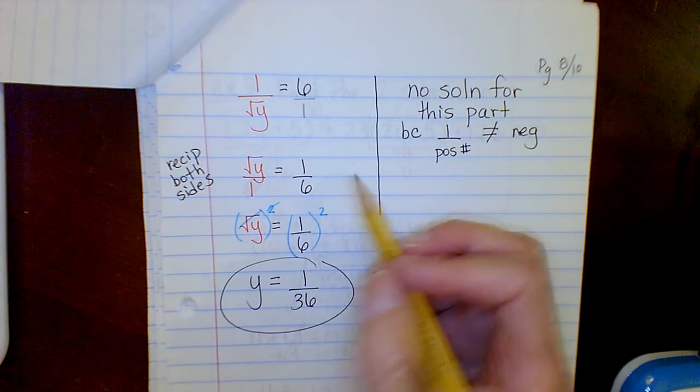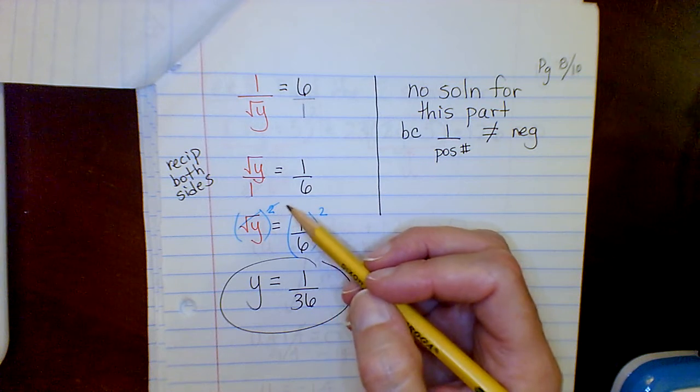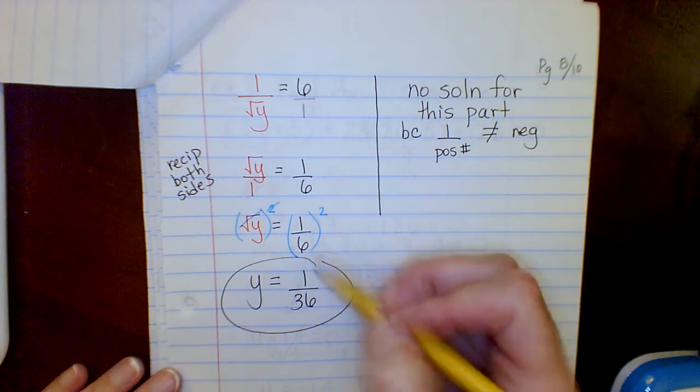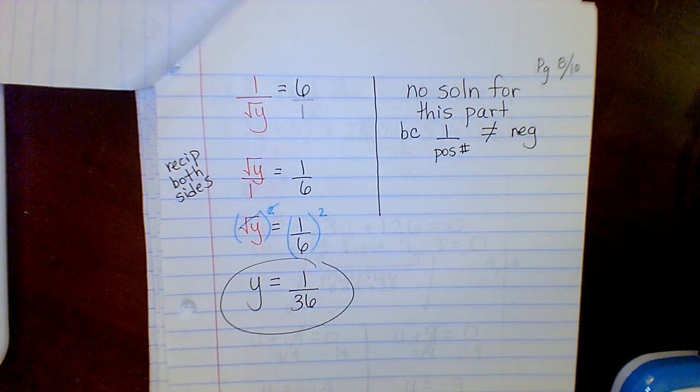That's not the square root property. The square root property takes the square root of both sides. This, I'm going to square both sides. So I get y equals 1 over 36.